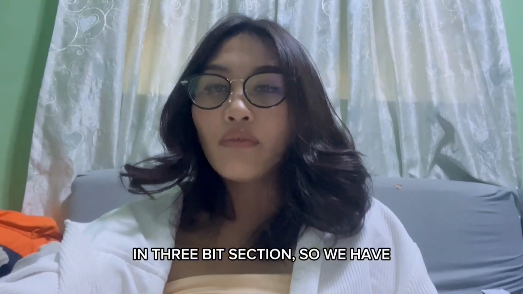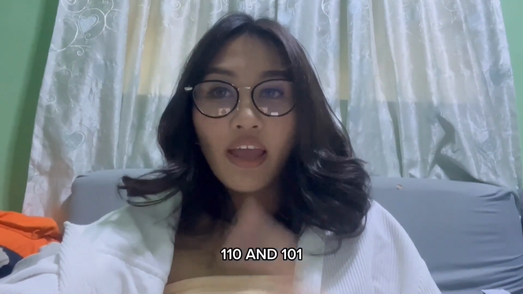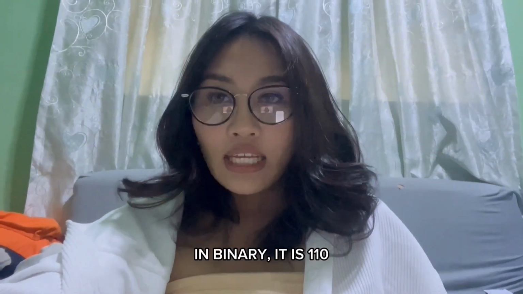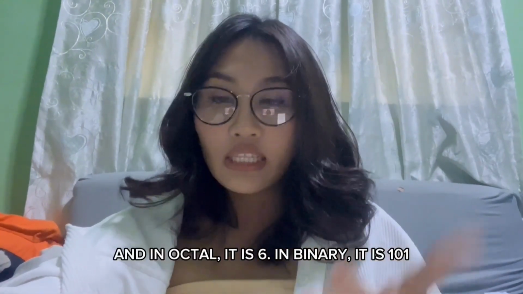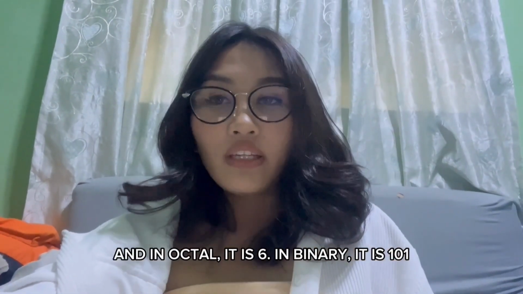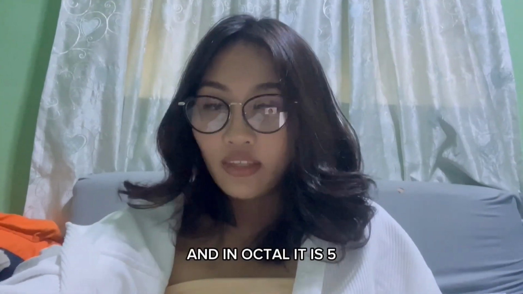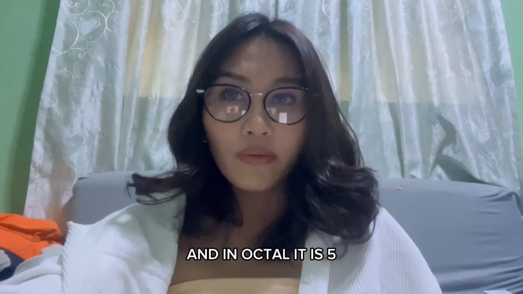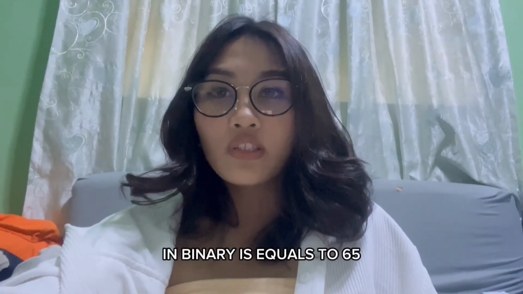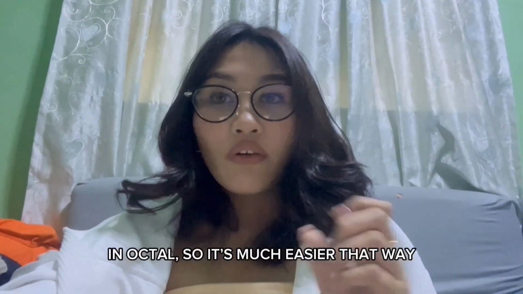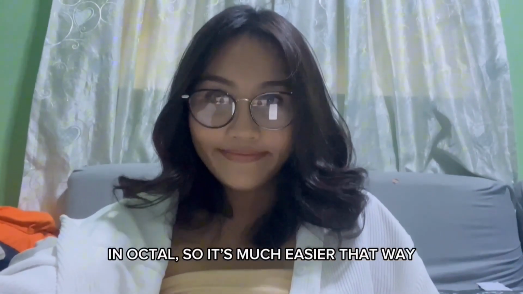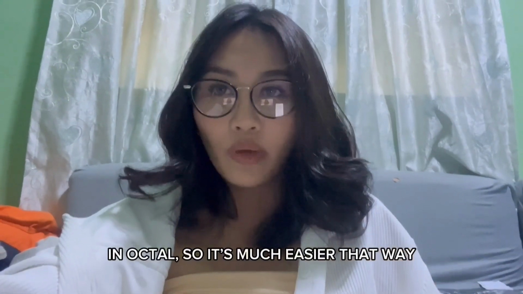So we have 110 and 101. In binary, it is 110, and in octal it is 6. In binary, it is 101, and in octal, it is 5. So 110101 in binary is equal to 65 in octal. So it's much easier that way.